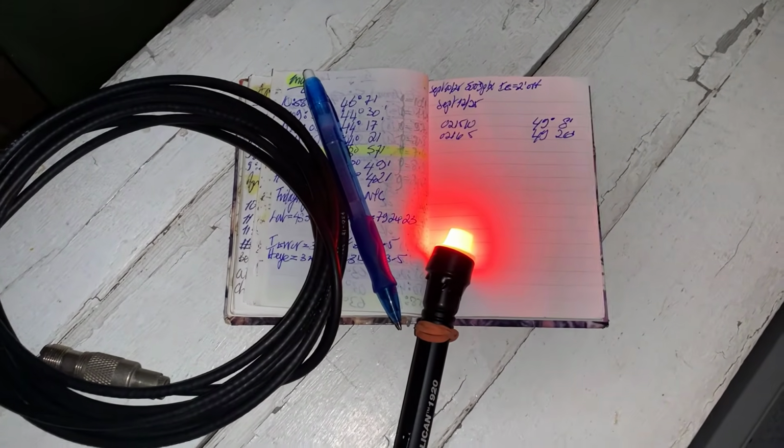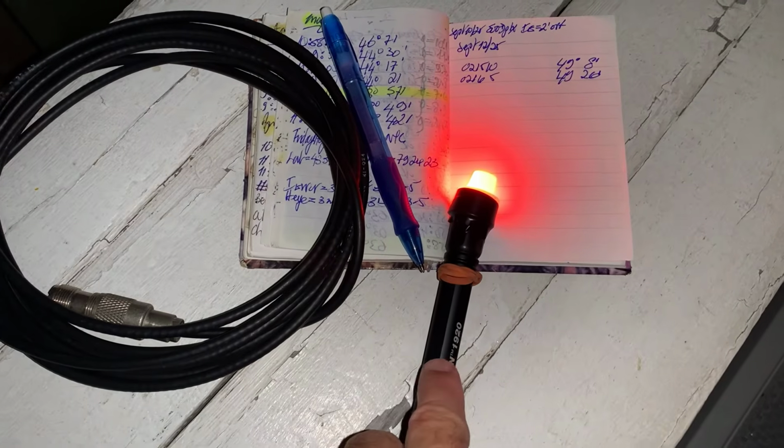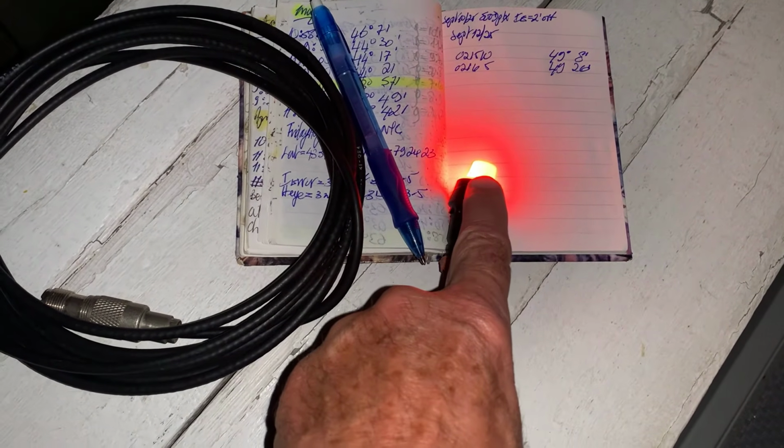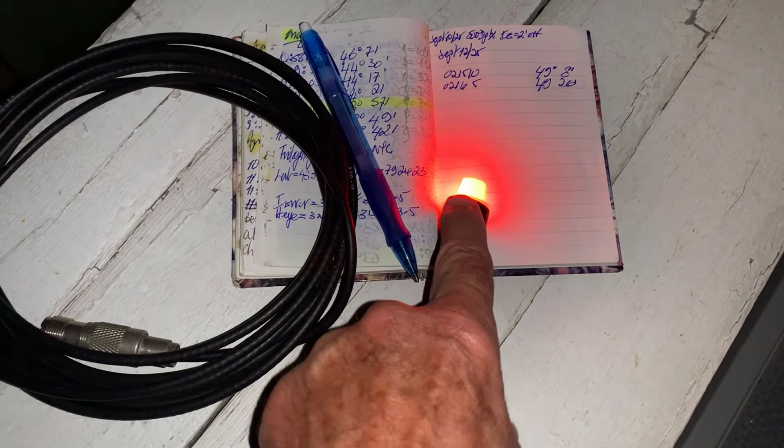So in order to take measurements at night, I have a mag light here, but I've attached an infrared filter on the top so it doesn't disturb your night vision.